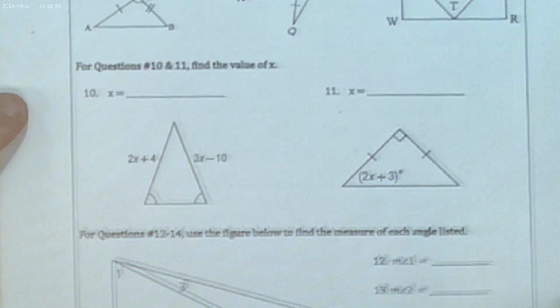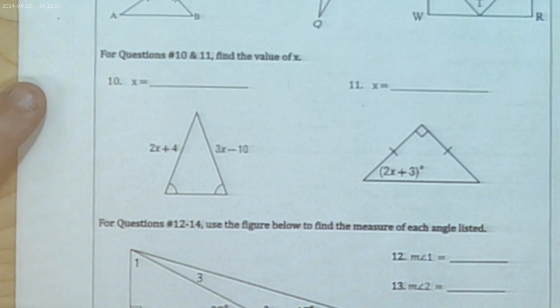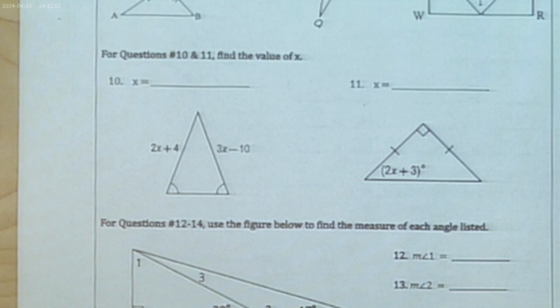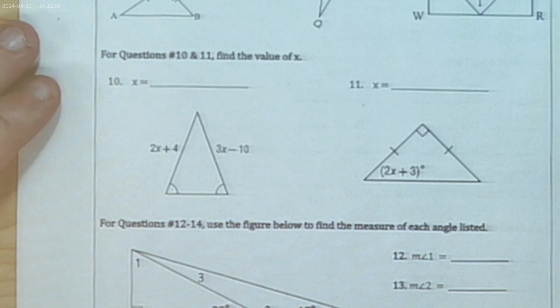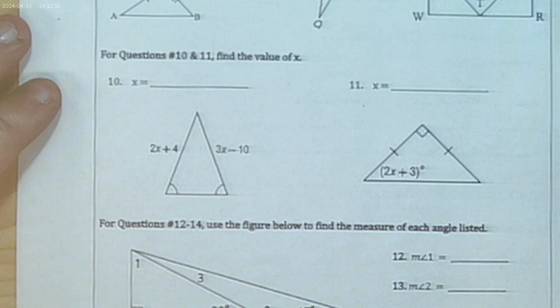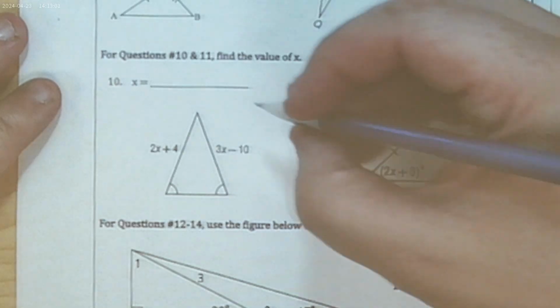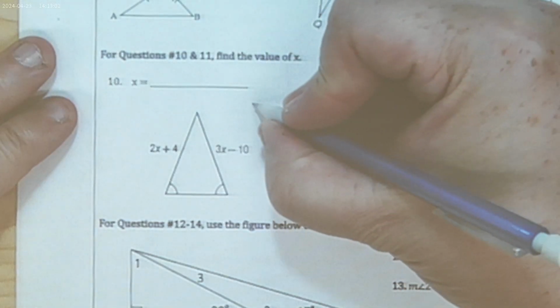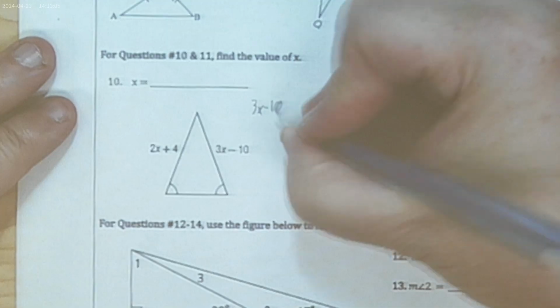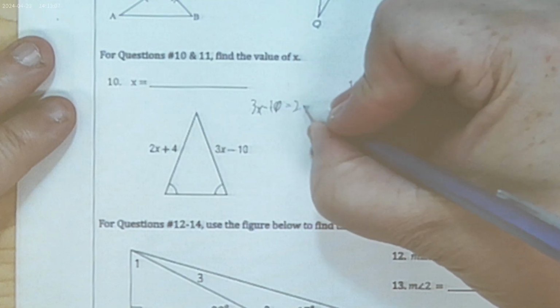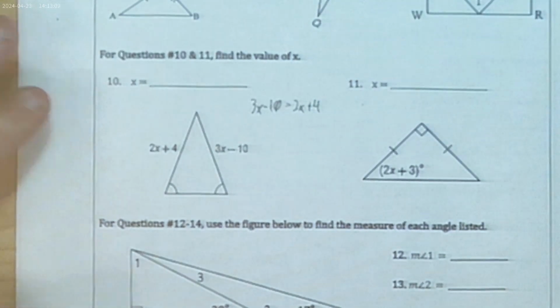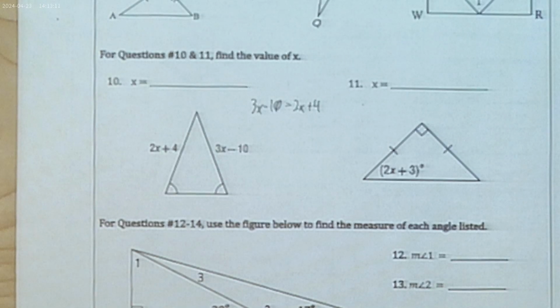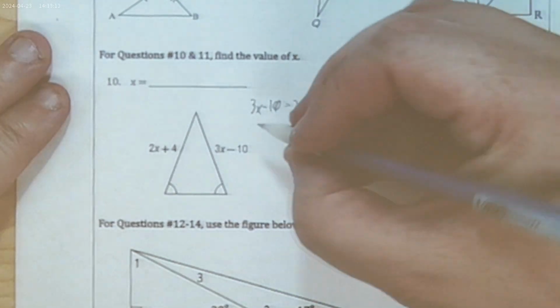All right. So for questions 10 and 11, find the value of x. This one, I can see where these ones are good. We can work with it. With this one, 3x minus 10, I'm going to set equal to 2x plus 4, the same way that we've been doing with isosceles triangle problems.